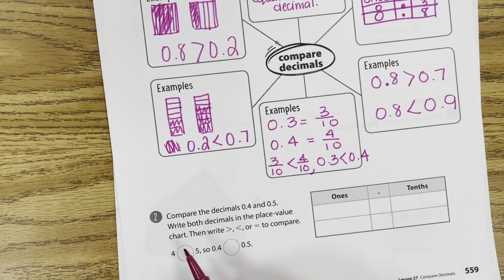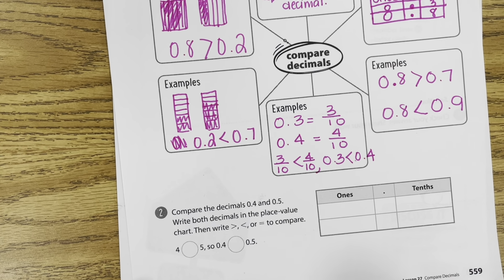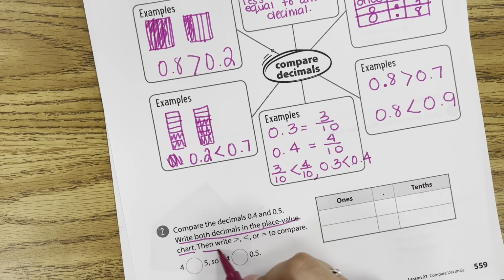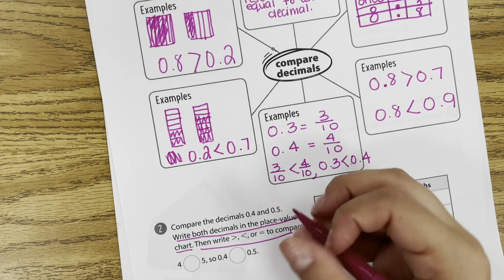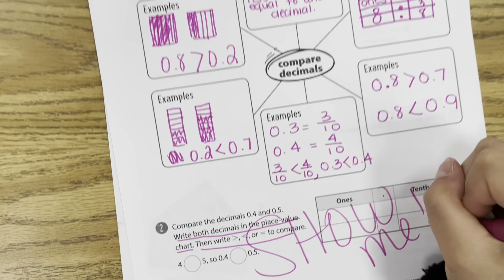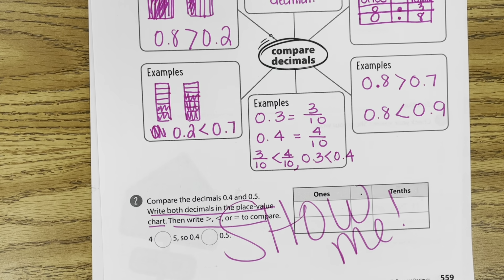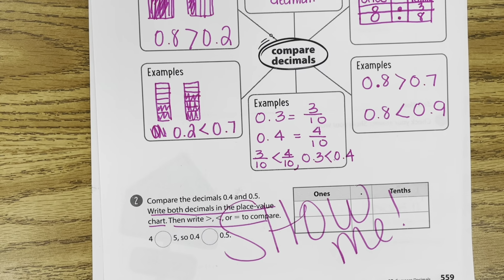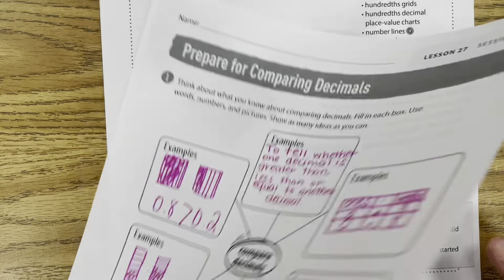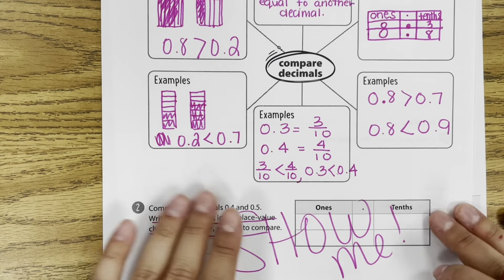So if we look at number 2, compare the decimals 0 and 4/10 and 0 and 5/10. Write both the decimals in the place value chart, and then write to compare. I want you to show me. Okay, so show me what you're doing for number 2. And then you'll be ready to move on along to the next page. We have 2 more pages to go, friends, and then we will be good for today. So if you have any questions, please join, and do not forget to show me number 2.